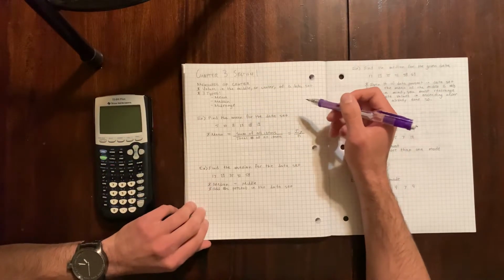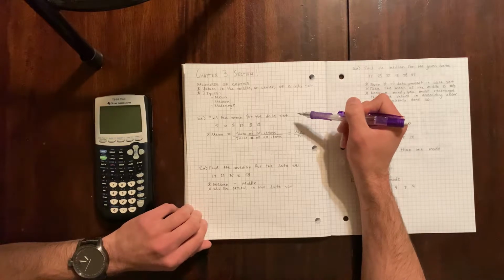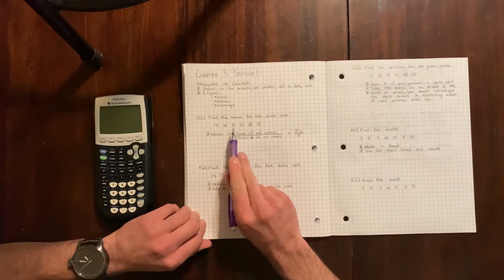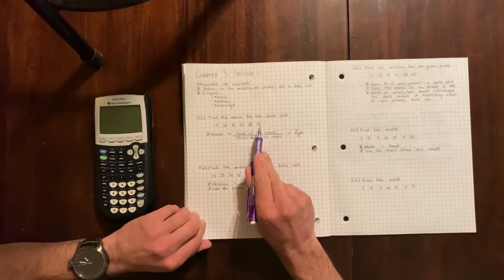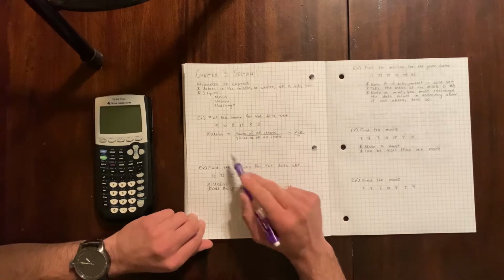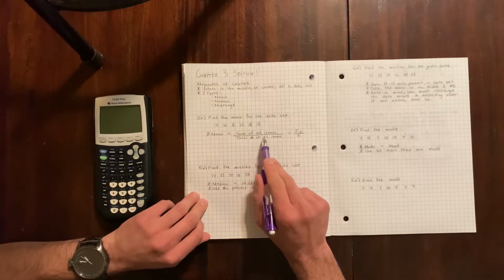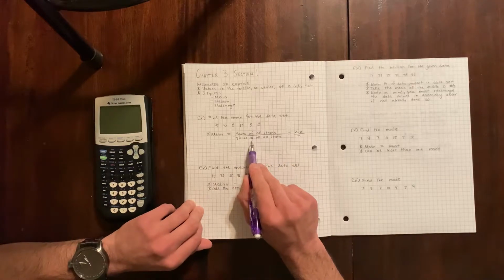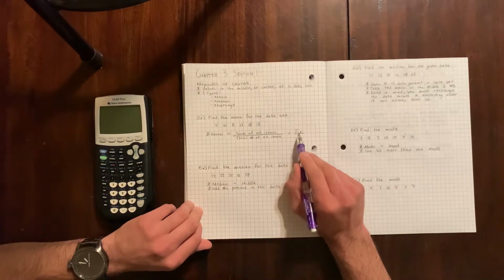So for this first problem, we're going to find the mean for the data set. And the values present in the data set are 5, 10, 8, 13, 18, and 12. So keep in mind that the mean is the sum of all items present in the data set divided by the total number of all items in the data set. It is denoted by the summation of x divided by n.